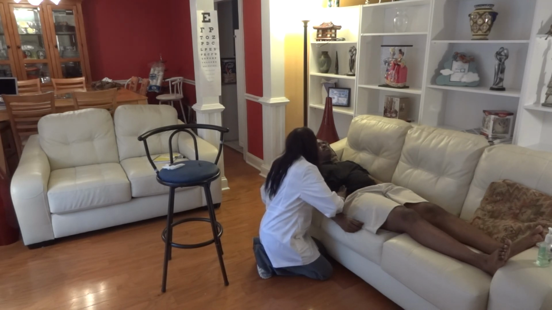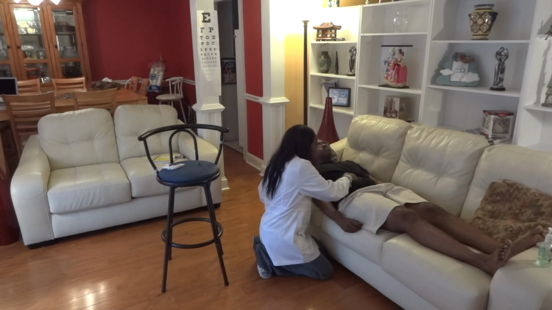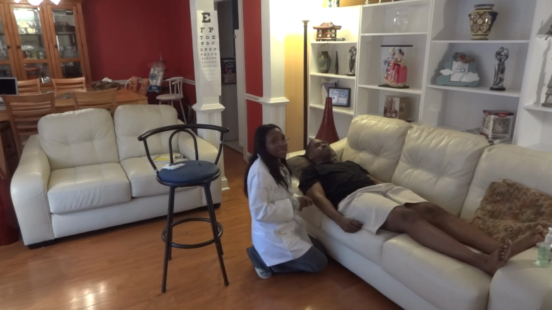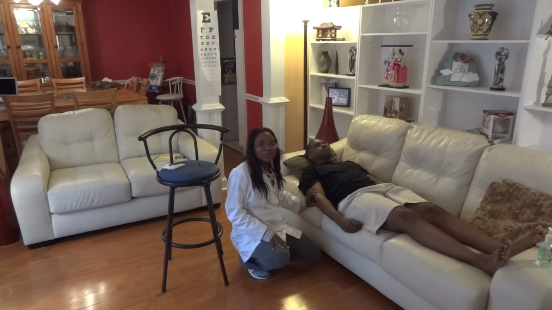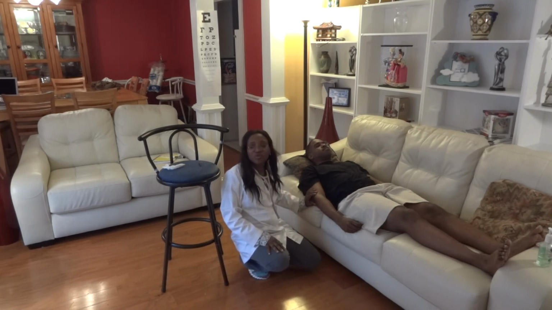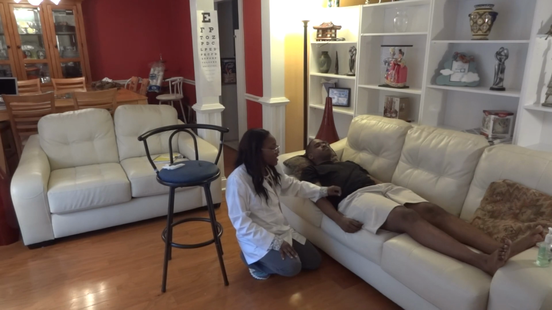Okay, so take a deep breath for me. Sometimes when they take a deep breath, you can actually feel the liver, the edges of the liver. Exhale. Deep palpation. Like I said, the spleen should not be palpable. Any pain? No, ma'am. Okay, the palpation of the abdomen did not elicit any tenderness or pain upon palpation, which is a normal finding. Bowel sounds were active and all present.